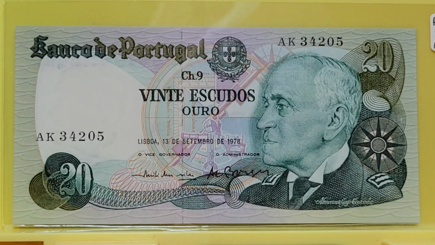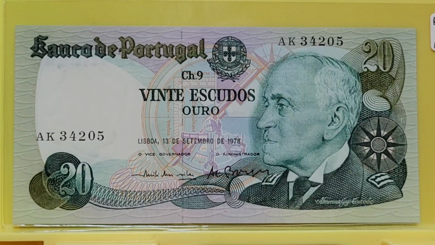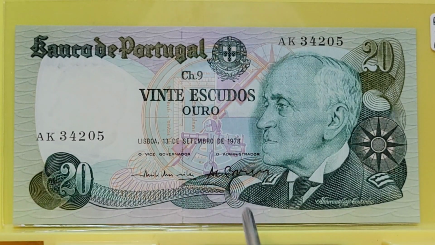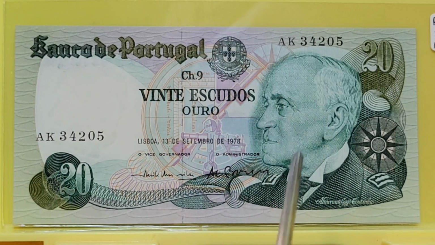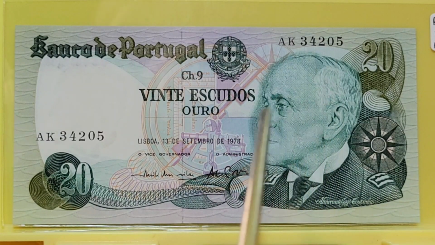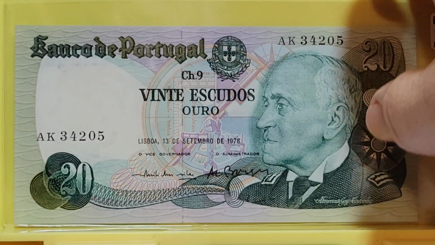So let's get started. The first note I'm going to share with you that has a compass rose on it is this 20 escudos of Portugal. And you can see part of the compass rose appearing right here, but you also see it behind a sextant and a very popular pilot by the name of Coutinho. You see him on some of the colonial banknotes that come out of Africa. Mozambique, I think, had a note with him on it as well. But let's see what the back of this fantastic note looks like.